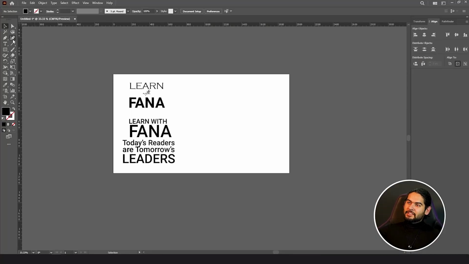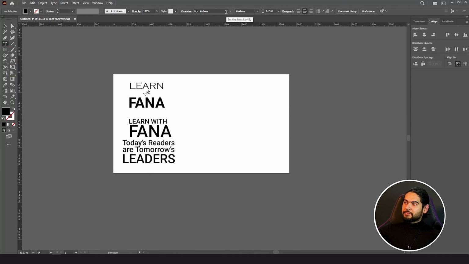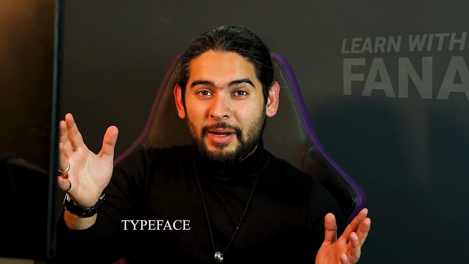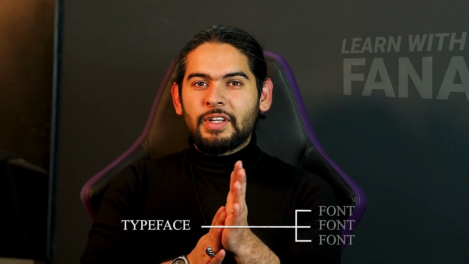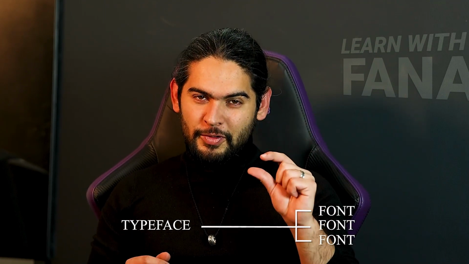In the start of the class, when I taught you the type tool, I said this is font family, this one is font style, and this one is font size, obviously. Most people think typeface and font are the same thing, but they're not. You can think of typeface as a family, and font as members of that family. Typeface, family. Font, members of the family.